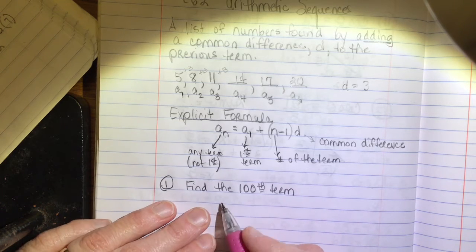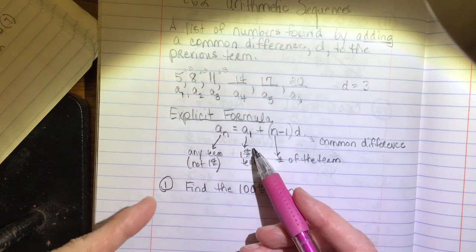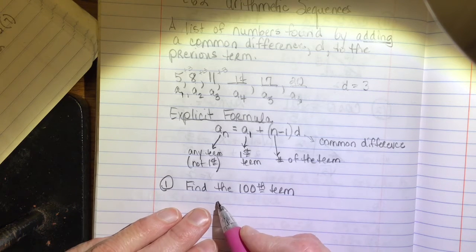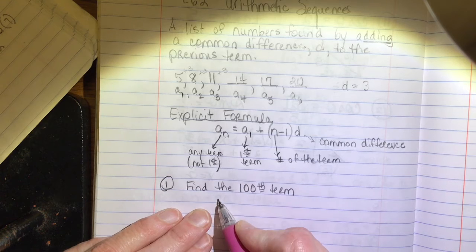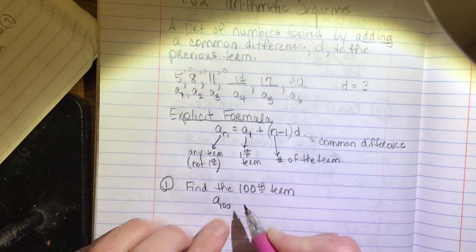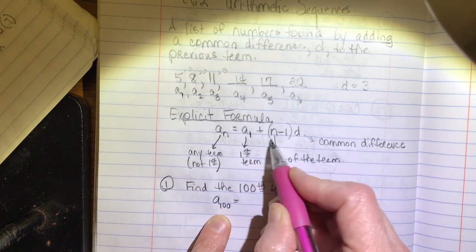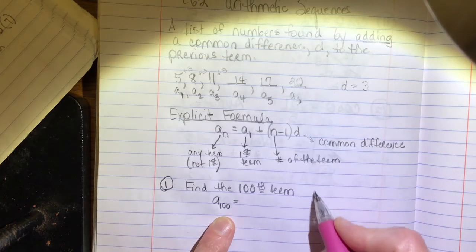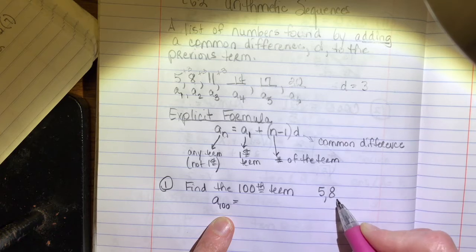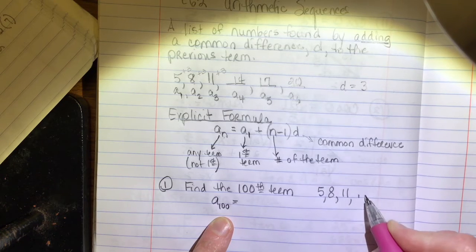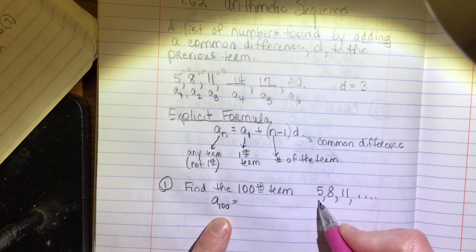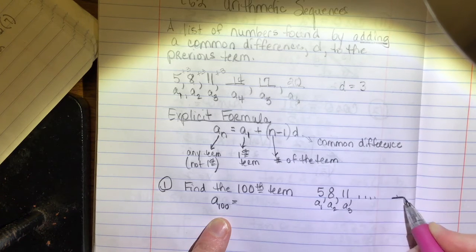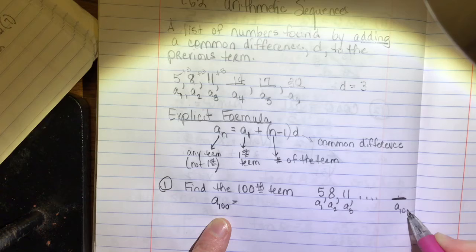So if I want to find the 100th term, I can take this information, and it's kind of interesting. You can actually come up with a formula for the problem. So we're going to say a sub 100. That's the one we want to know. I'm just following this one right here. I need to know the first term. We're using that same sequence, so I'll write it out here: 5, 8, 11, dot, dot, dot, and then a sub 1, a sub 2, a sub 3, and I'm going to put a blank for a sub 100.